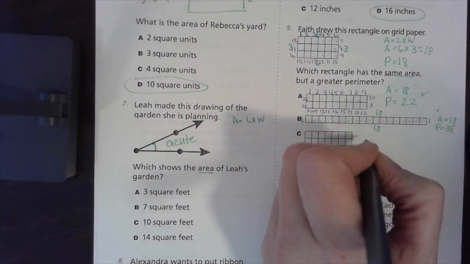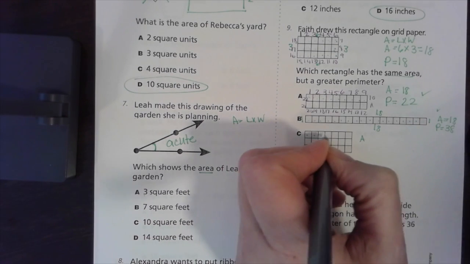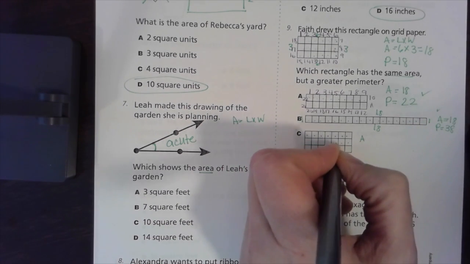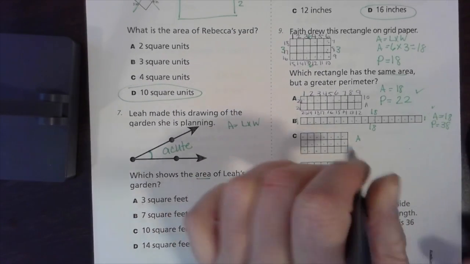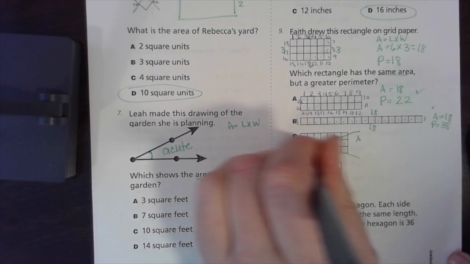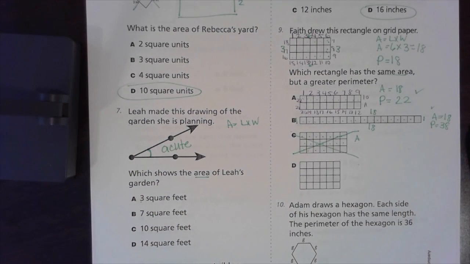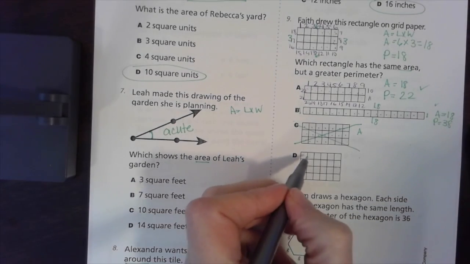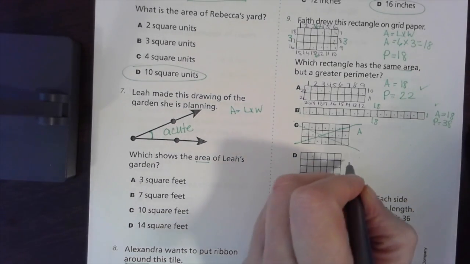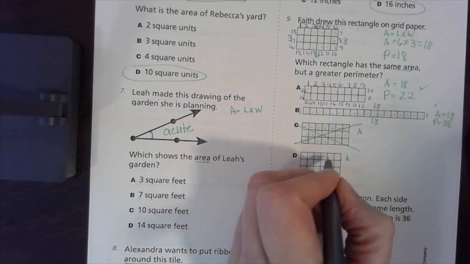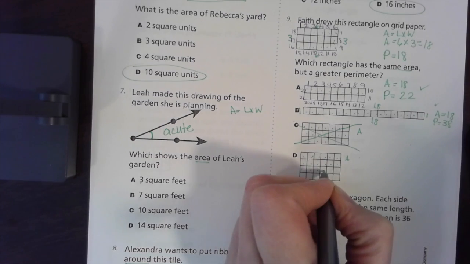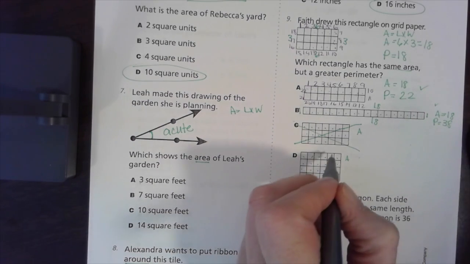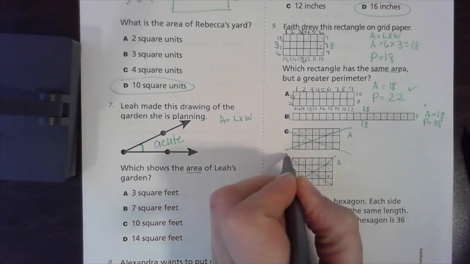Let's count the area. 1, 2, 3, 4, 5, 6, 7, 8, 9, 10, 11, 12, 13, 14, 15, 16, 17, 18. Nope. It does not have the same area. I don't need to calculate the perimeter. I can stop right there. Let's figure out the area of this one. 1, 2, 3, 4, 5, 6, 7, 8, 9, 10, 11, 12, 13, 14, 15, 16, 17, 18. Nope. It had to have an area of 18 to have the same area.